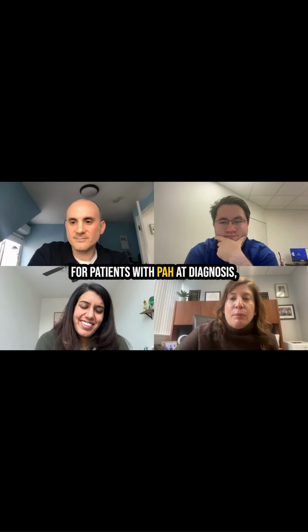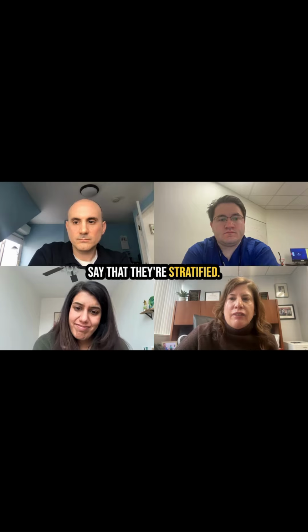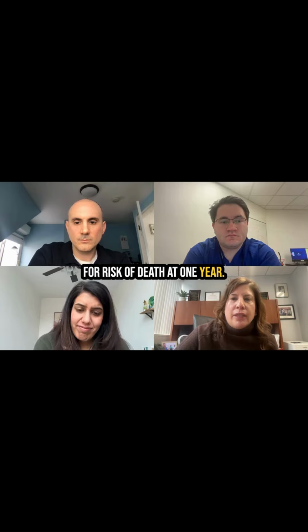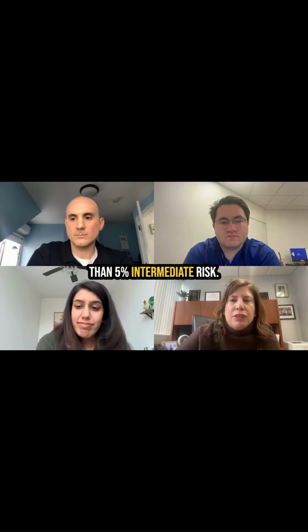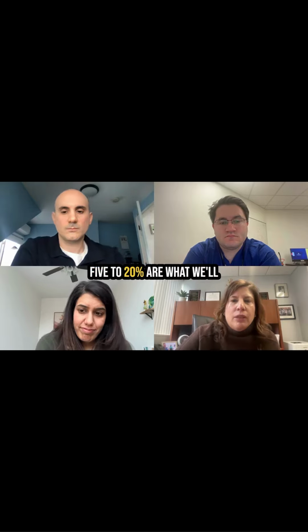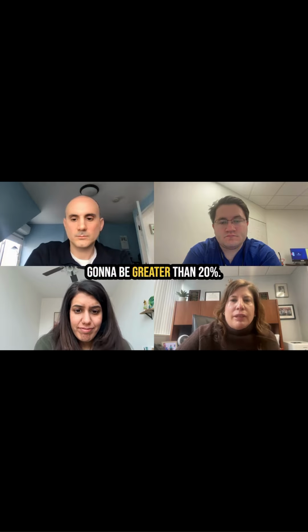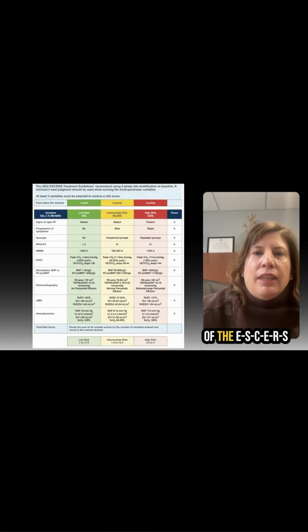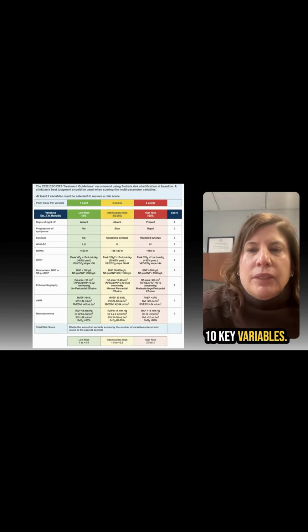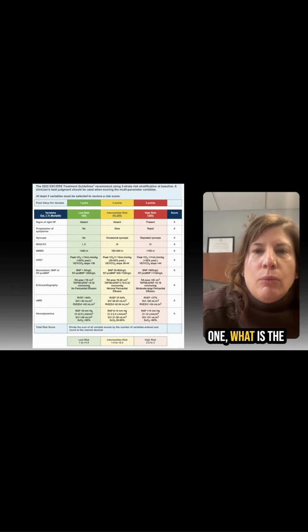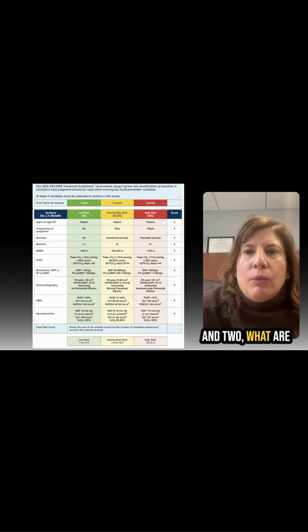For patients with PAH at diagnosis, the guidelines currently say that they're stratified for risk of death at 1 year. So patients are either going to be low risk, so that's less than 5%, intermediate risk, 5 to 20%, or what we'll consider high risk, which is going to be greater than 20%. And I like to think of the ESC ERS risk calculator bringing together 10 key variables. And I think an easy way for me to separate them in my mind is, again, in medicine, looking at things in 2 buckets. 1, what is the patient telling us? And 2, what are the data showing?